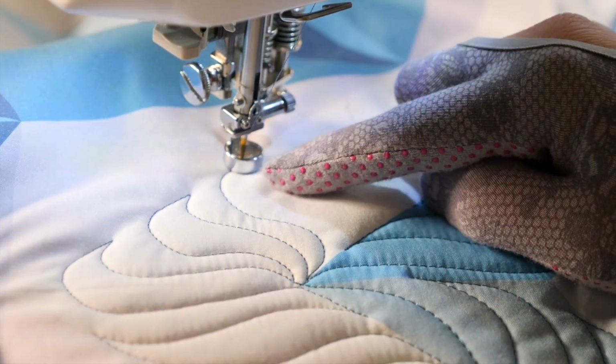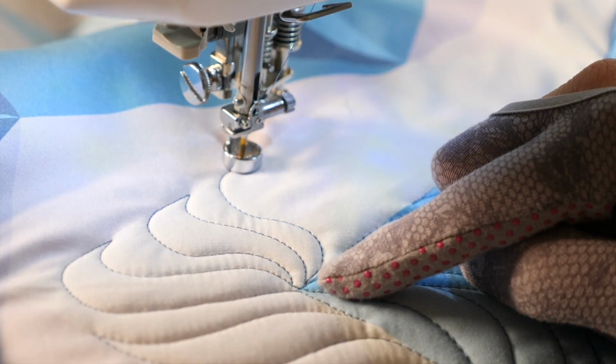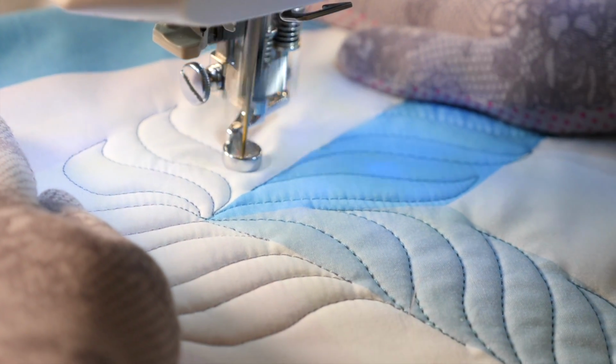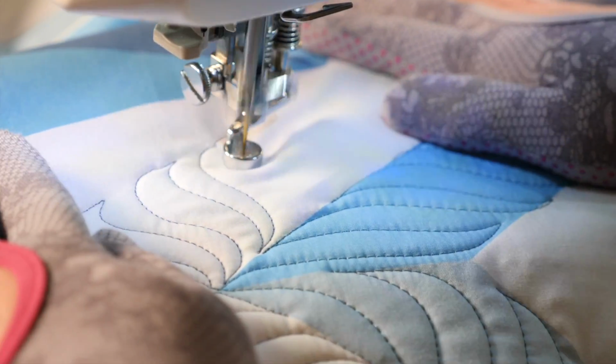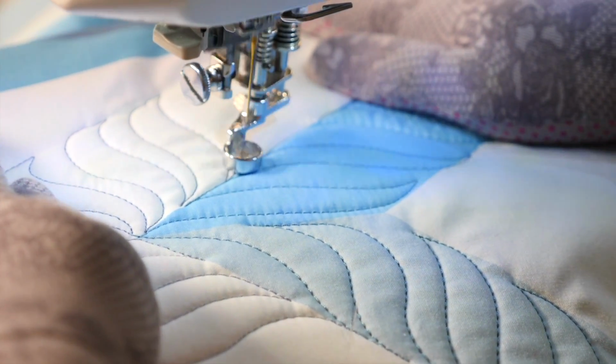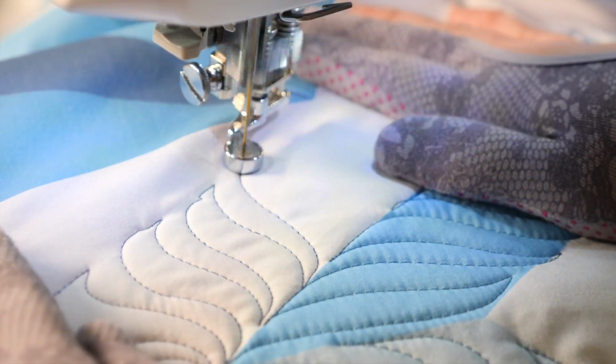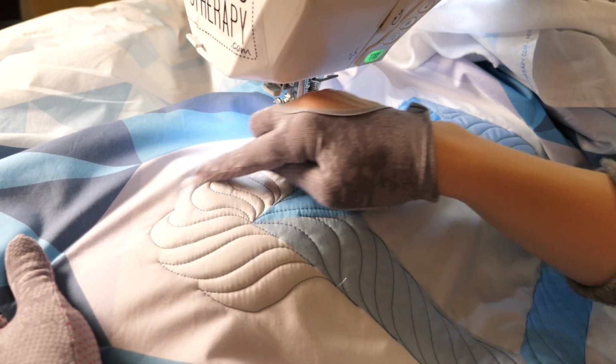So now that that line is out in front of my inner corner, I can go back to normal, quilting my serpentine lines from edge to edge. So there is my corner.